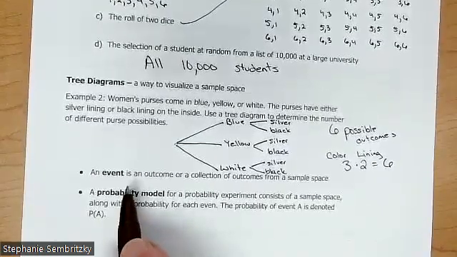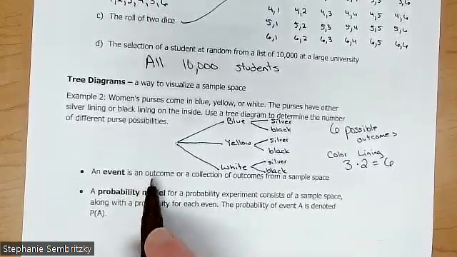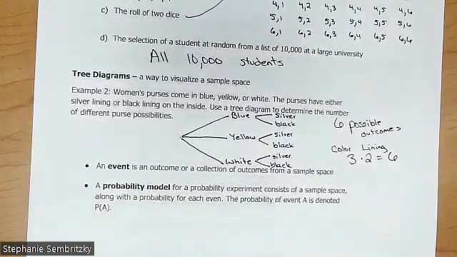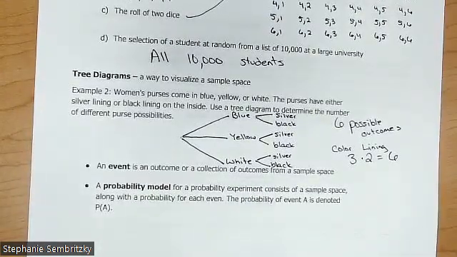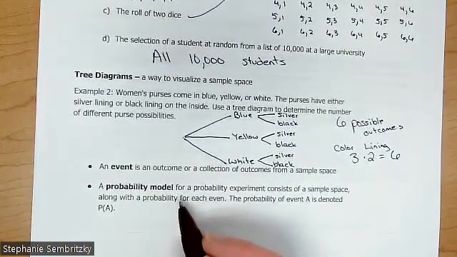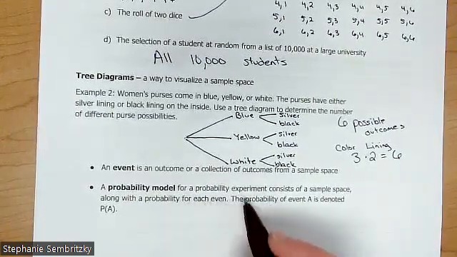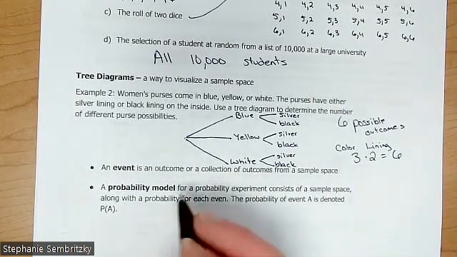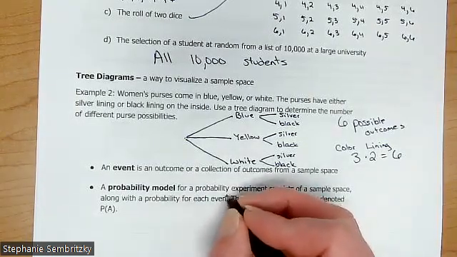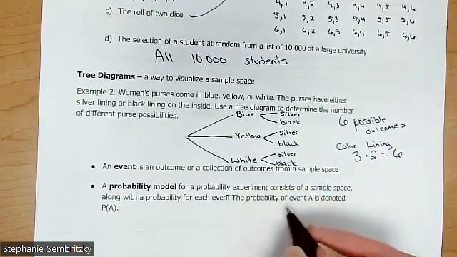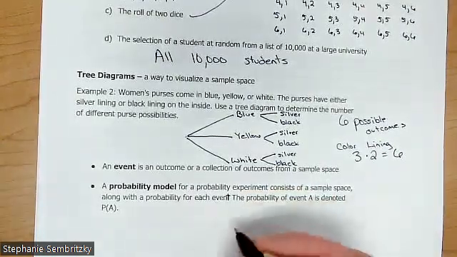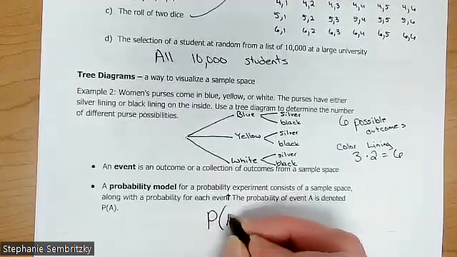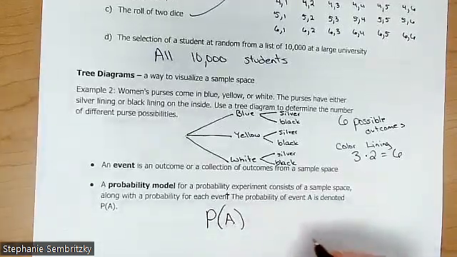Now, when we talk about events in probability, that's the outcome or collection of outcomes from a sample space. So part of that sample space. A probability model for an experiment consists of the sample space along with a probability for each event. When we talk about the probability of an event, this is the notation we use. So probability of A happening.